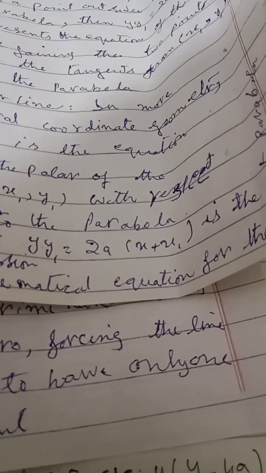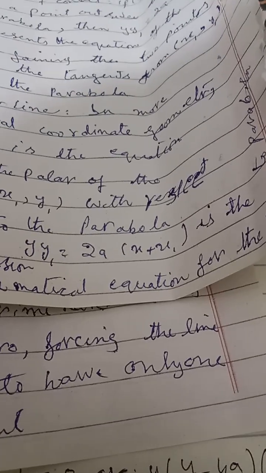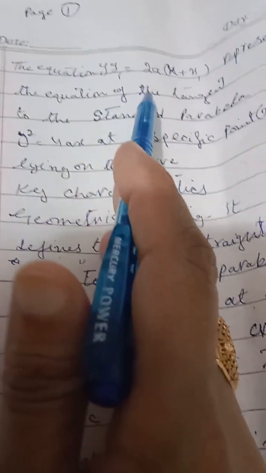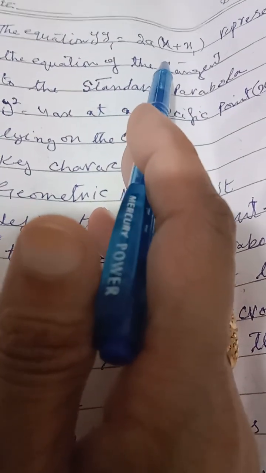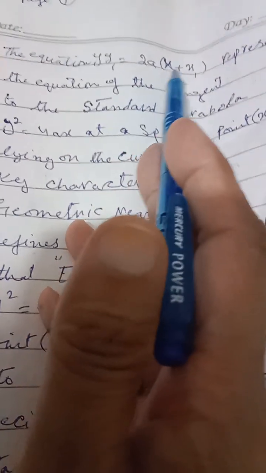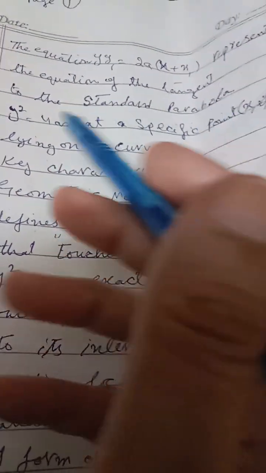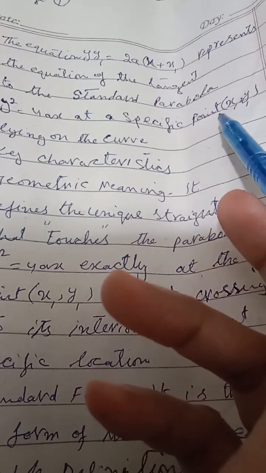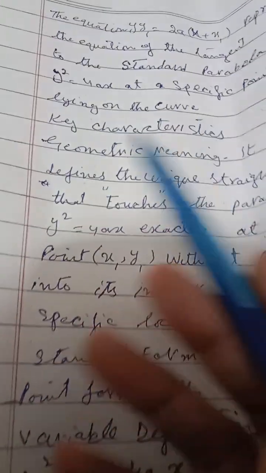Answer: y y1 is equal to 2a into x plus x1 is the mathematical equation for the tangent line. The equation y into y1 is equal to 2a into x plus x1 represents the equation of the tangent to the standard parabola y square is equal to 4ax at the specific point x1, y1 lying on the curve.